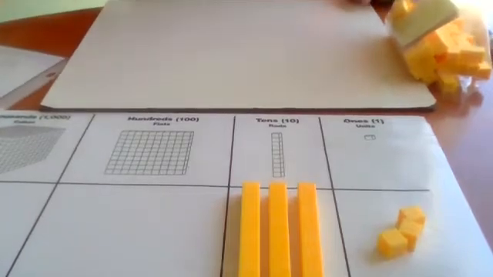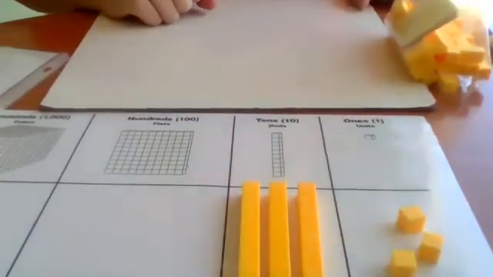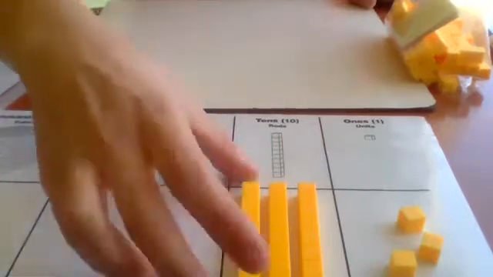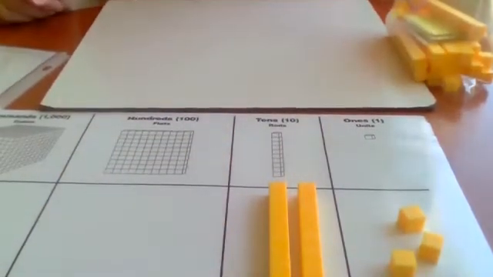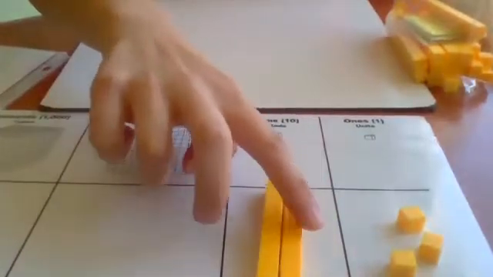So then it says, so how many do I have left? I have 3 left. Then it says take away 1 10. I'm going to take my 10 away. How many do I have left? I have 2 10s and I have 3 1s. So my answer should be 23.